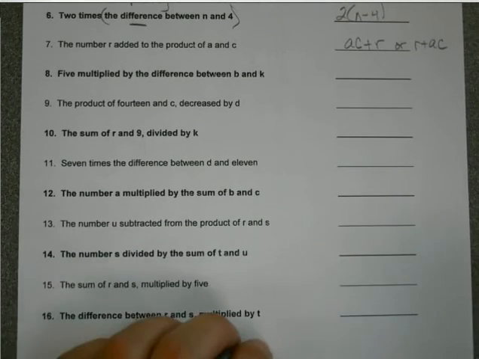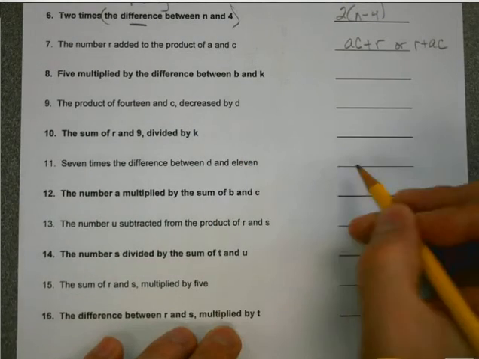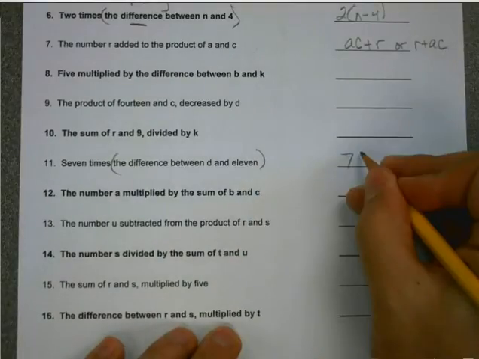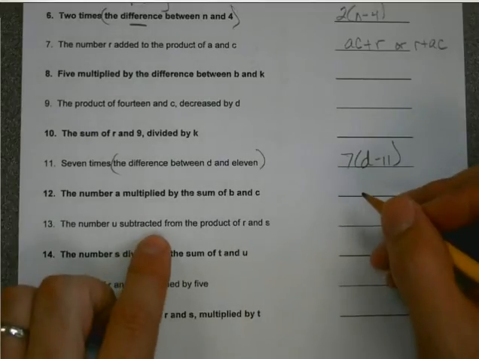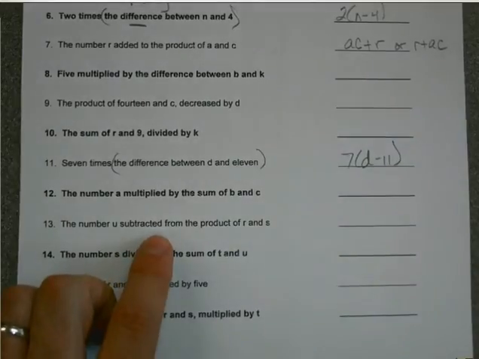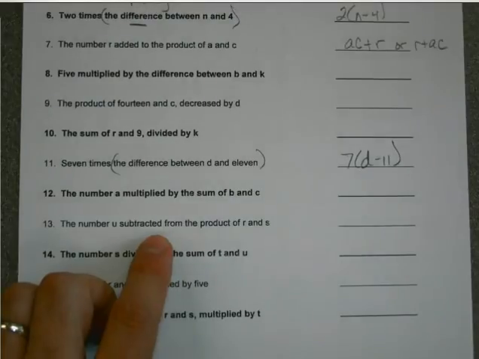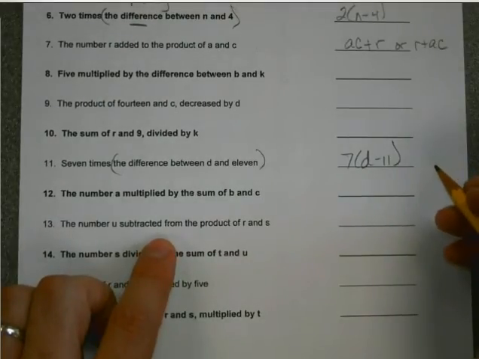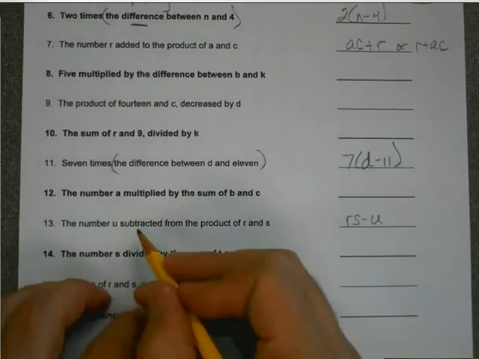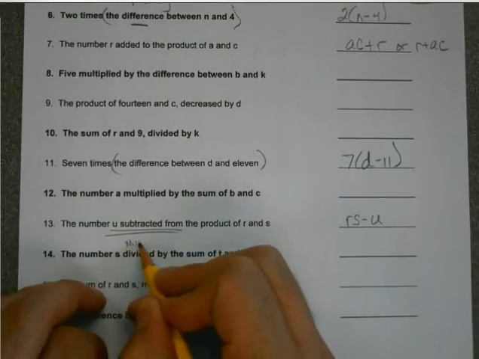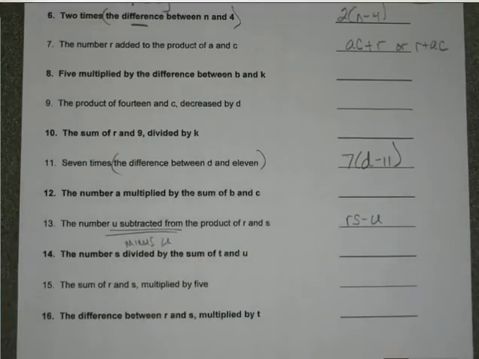Here we go. 7 times the difference of D and 11. Okay. The number U subtracted from the product of R and S. Now think back up to number 5. Is this U minus RS or RS minus U? RS minus U, because subtracted from. Same thing as saying minus U. Okay. Oh, let's find one more here.